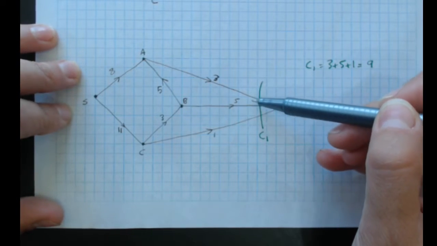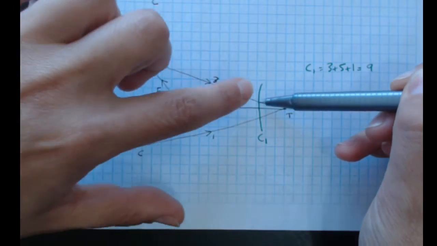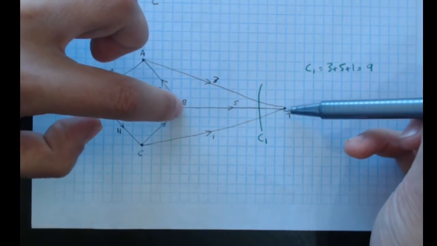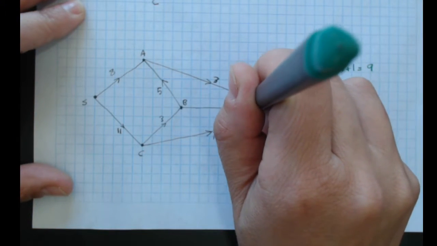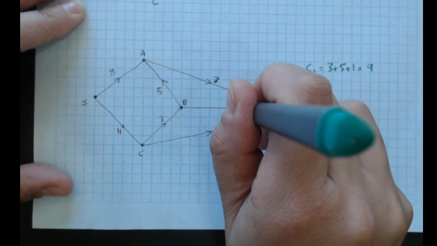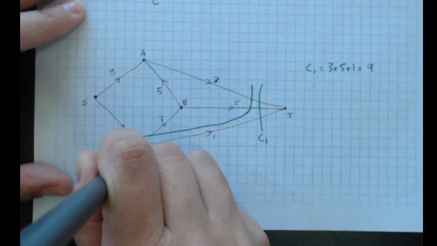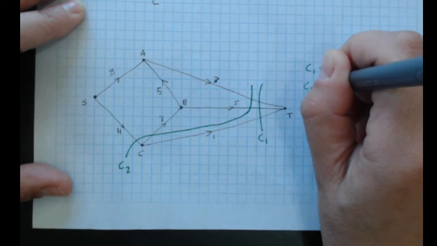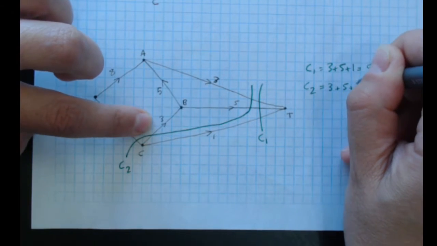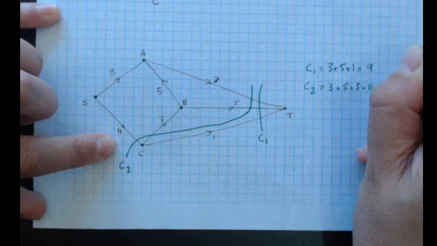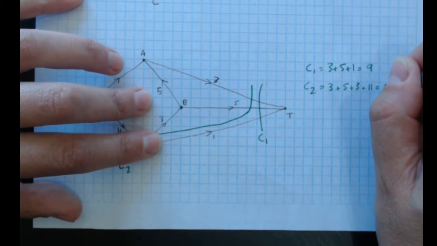Now it's easiest to work from the top and work out, okay, so here I've gone through AT, BT, CT. Can I now go through AT, BT, and somewhere else? Yes, I can go over here. So I'm trying to be quite methodical about making sure I've got all the cuts. So that goes through 3, 5, 3, 11. So quite a lot there. What have I got? 8, 9, 10, 11, 22, I think.